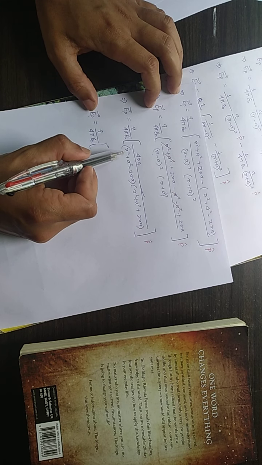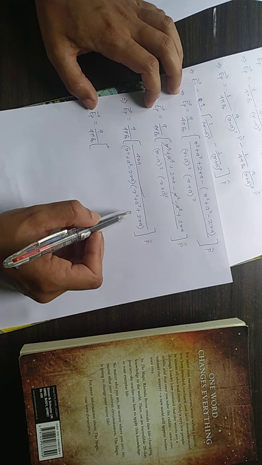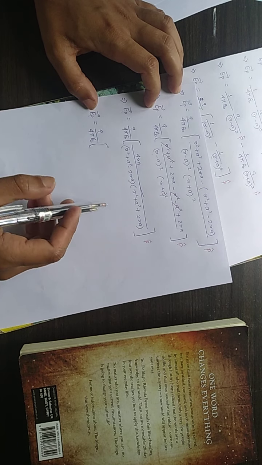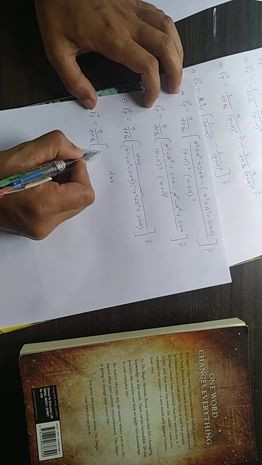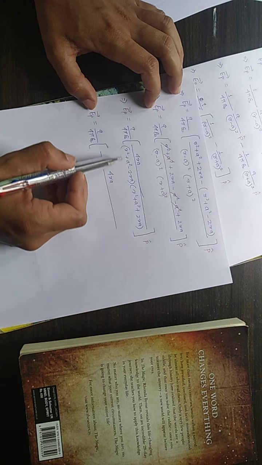Now multiply each term of this bracket with each term of the other bracket.